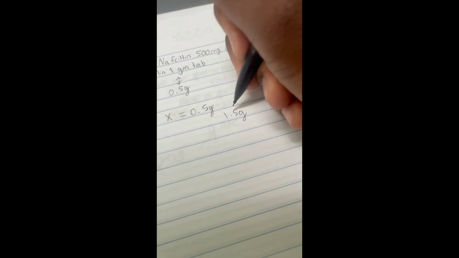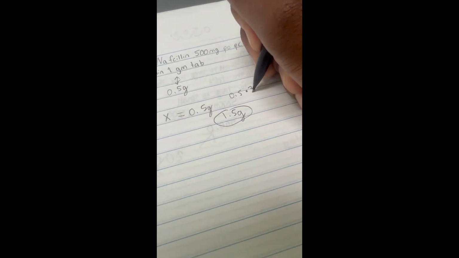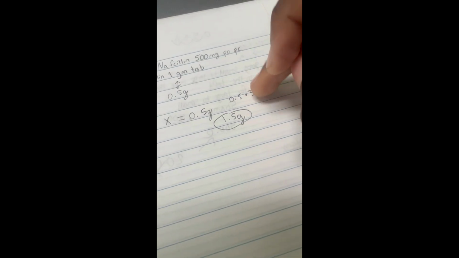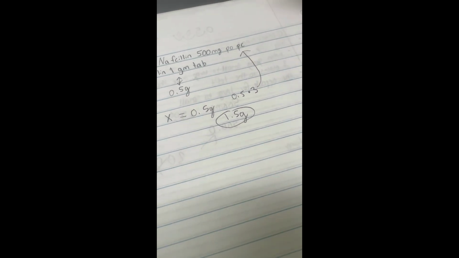So the answer isn't 0.5 grams. The answer is 1.5 grams. And again, we got that by multiplying 0.5 times 3. And that was indicated based on this abbreviation, which is why it's important for you to know, because this abbreviation means after meals.